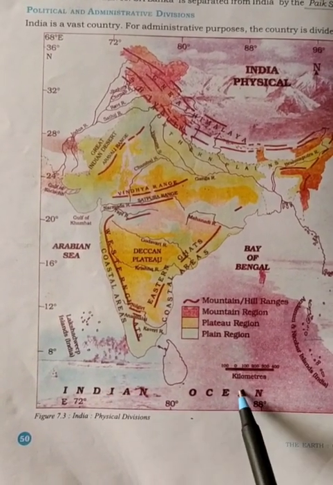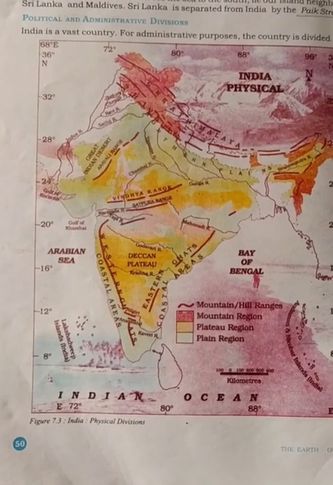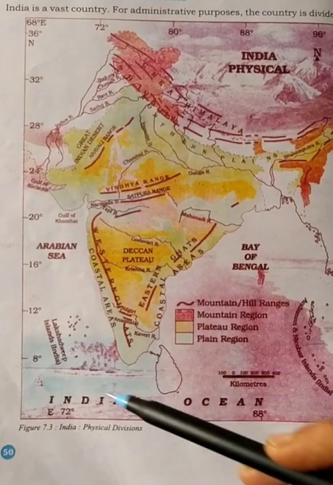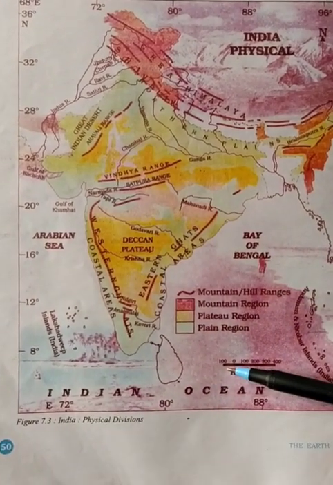And in the south we have the Indian Ocean. Okay children, so this was all about India's physical map.